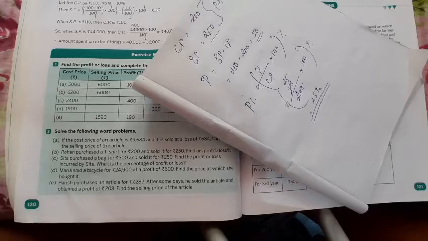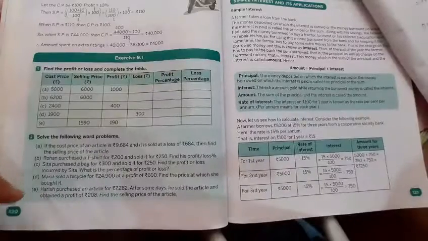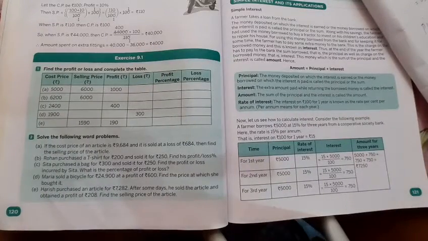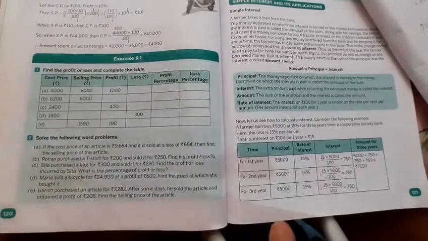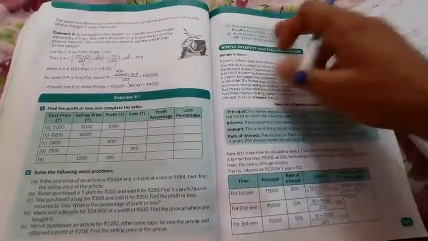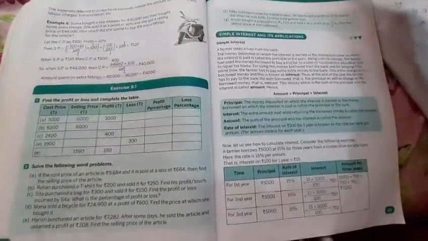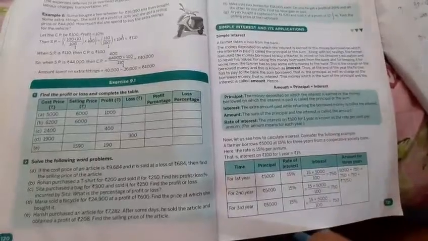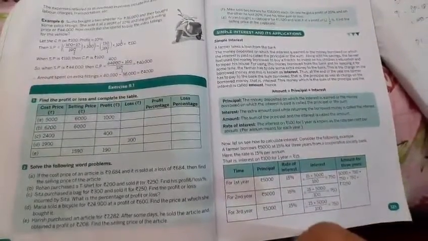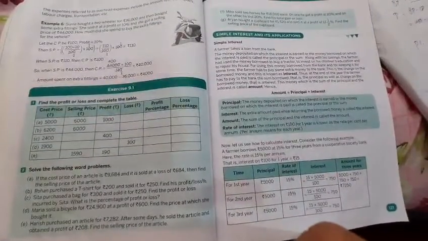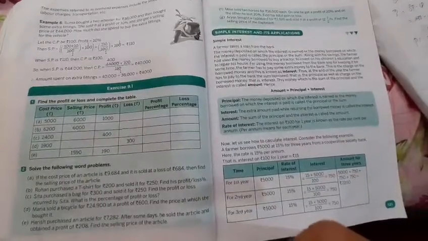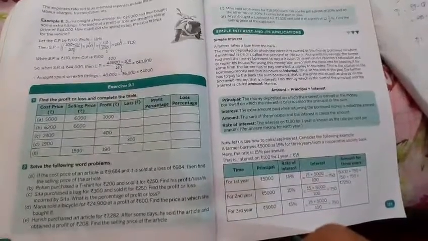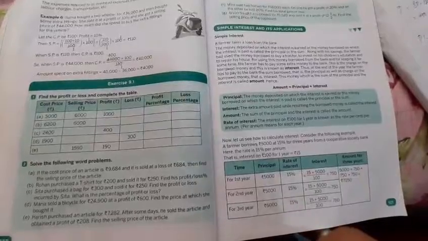Clear? Question number C, D and E you have to write as homework. Now we are going to discuss question number F. The question is, Mike sold 2 horses for 18,000 each. One, he got a profit of 20% and another one he got a loss of 20%. Find his total gain or loss.